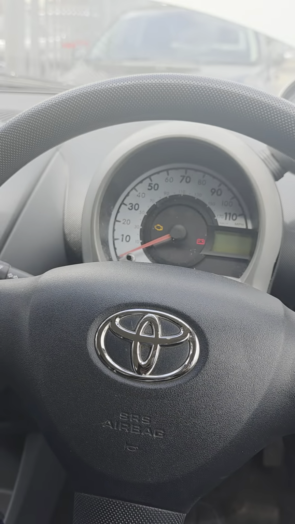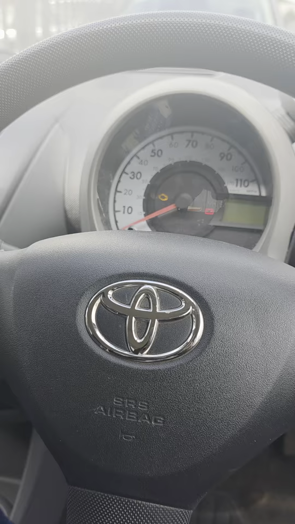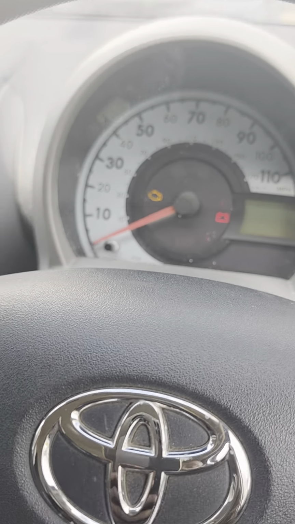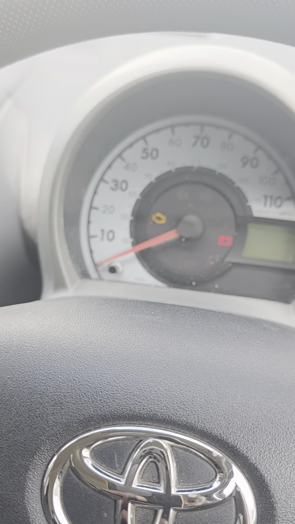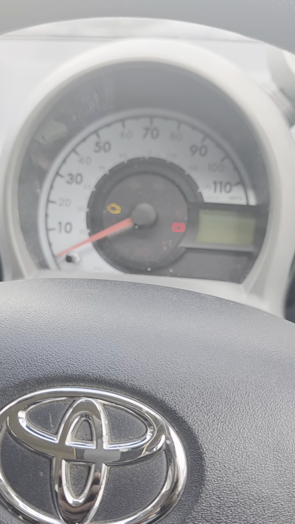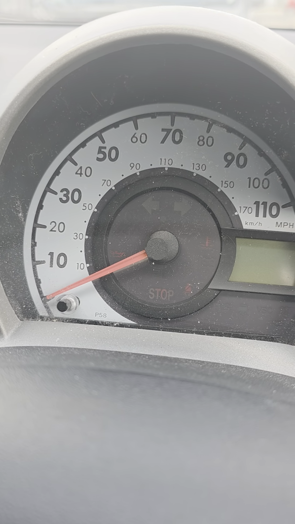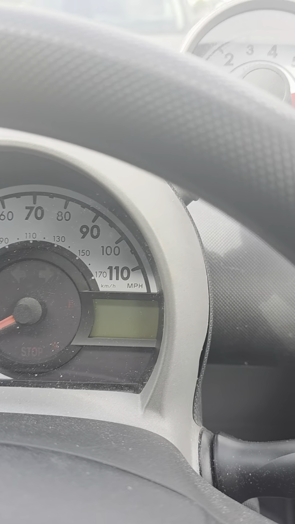Let me start it. As you can see, the car is on the ignition. You can see nothing is displaying except the check engine light and the battery light. We are expected to see some. So let me now start it. So I've started it now. You can see there's nothing on the dashboard. Everything on the dashboard is faint, and we expect to have some mileage information. Nothing is showing.